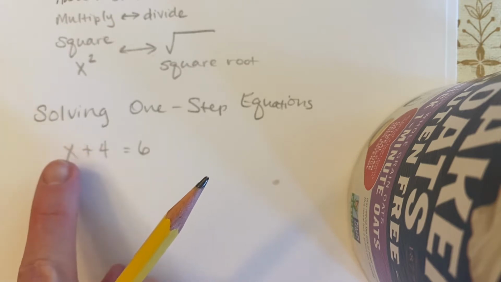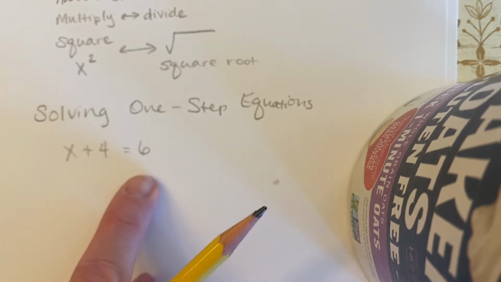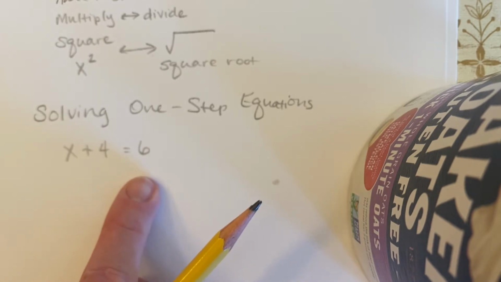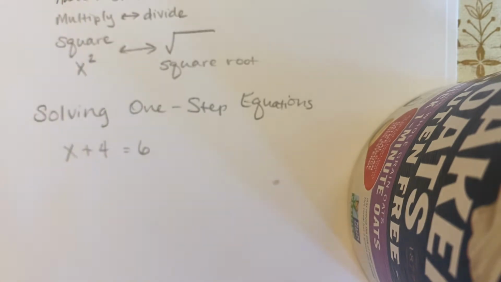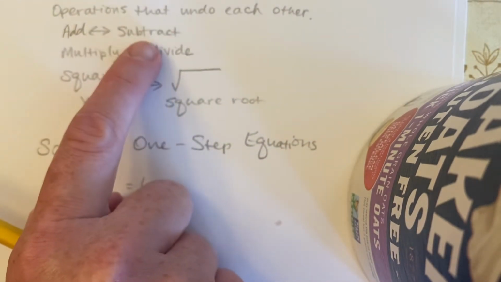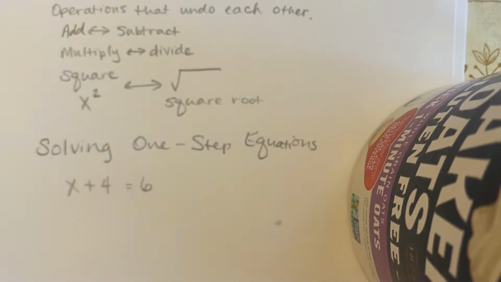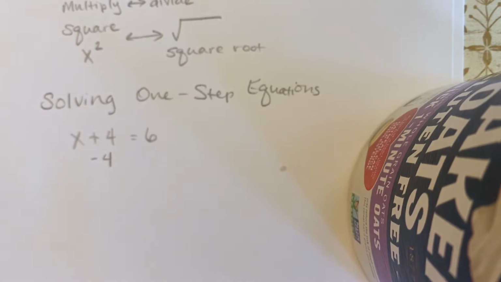Something, 4, is being added to x in order to make the answer 6. So how do I undo that? Well, if I look back up here in my inverse operations, I can see that to undo adding, I should subtract. So we're going to move this 4 by subtracting. We're undoing the addition that's already happened.